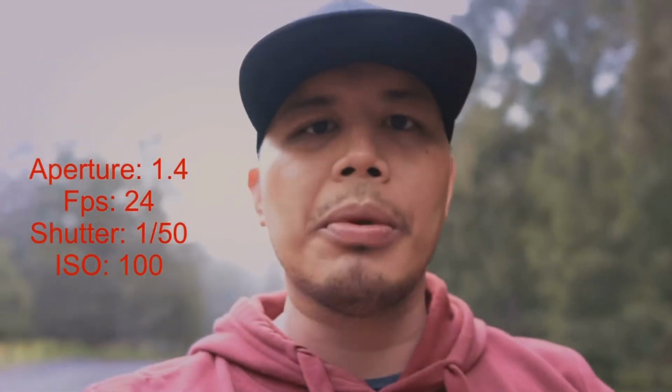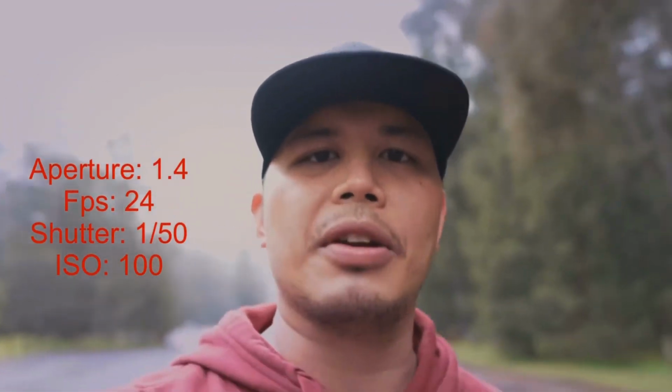Now the only problem with using a 16mm Sigma lens is that it doesn't have image stabilization. So when you see me walking like this, as you can see right now, there's a bit of movement. At least some people prefer that because it conveys a little bit of a natural feel to it. But some people do love it more if it's image stabilized.